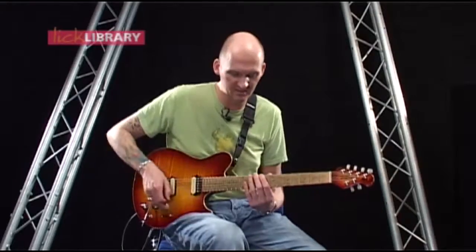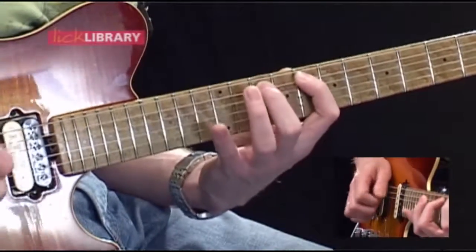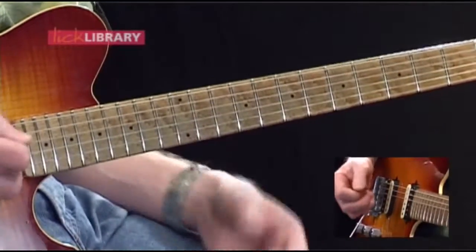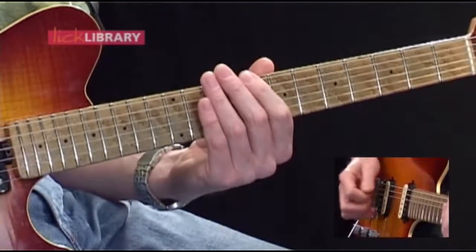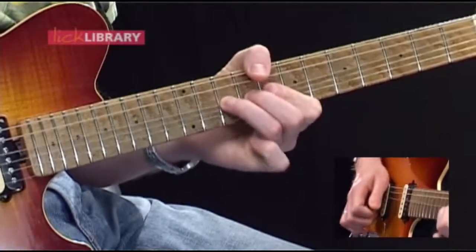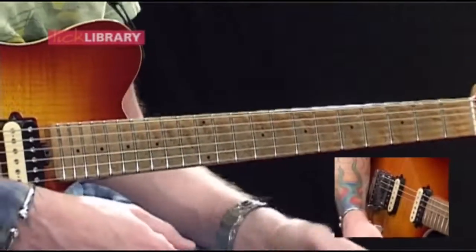If you compare that to the formula of Dorian, Dorian had a major 6th and a major 2nd, whereas this scale has a flat 2nd and a flat 6th. Here's Dorian. Quite fresh sounding. Now let's hear Phrygian from the same root. It's very dark sounding. You can really hear the difference between the two.